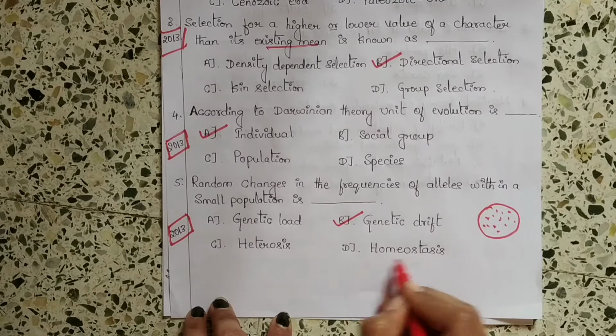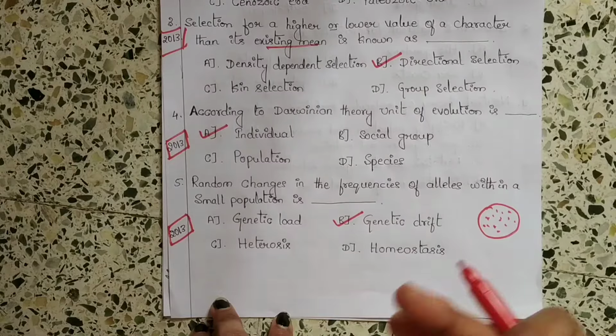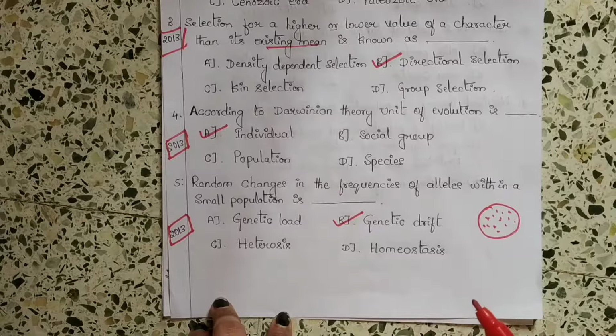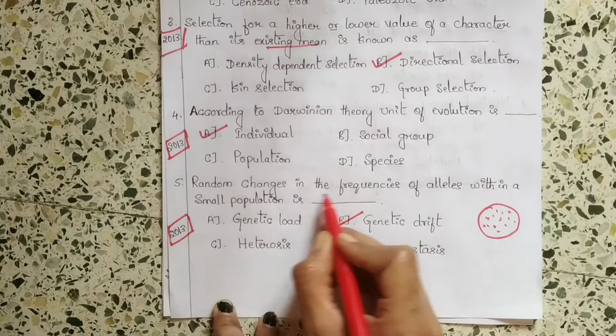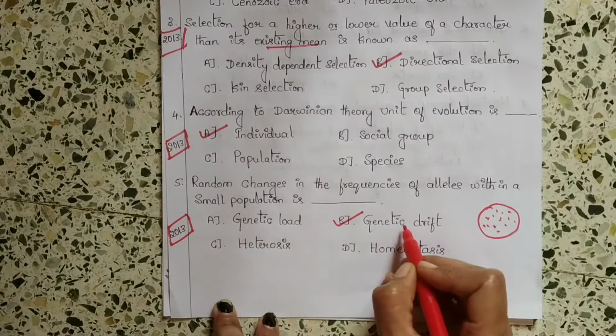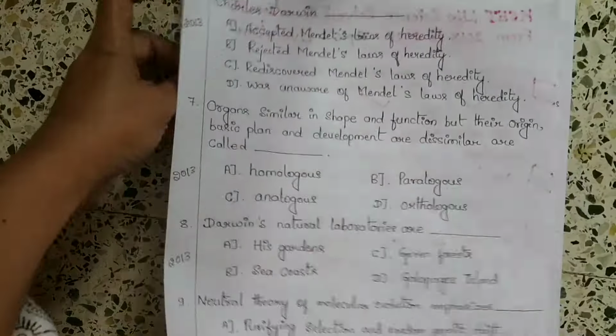Next is homeostasis. It is a common term we have studied in the lower classes also. Homeostasis means the ability to maintain internal stability, or to maintain a constant equilibrium in an organism or an individual in response to environmental changes. The question is random changes in the frequencies of alleles within a small population, so the answer for this is genetic drift. Let us move on to the next question here.